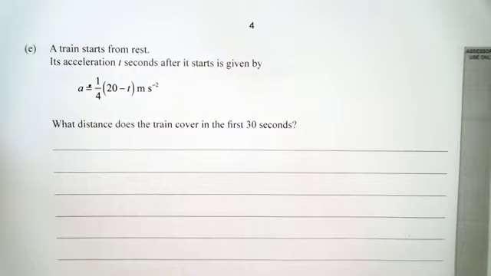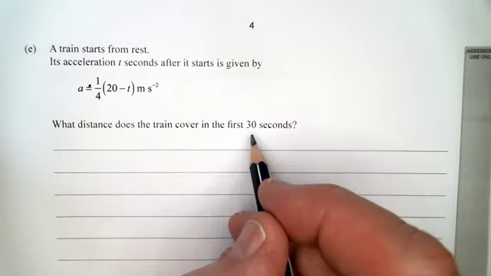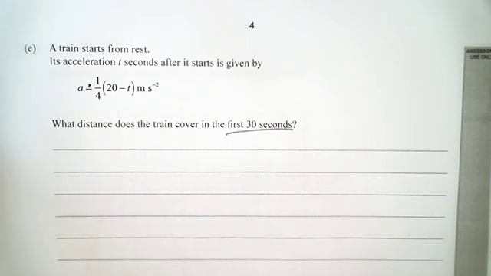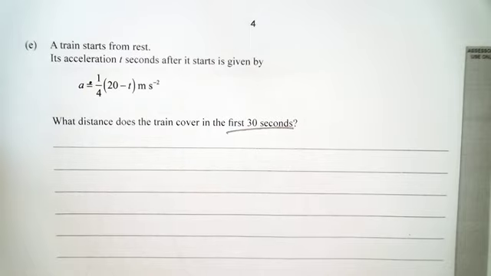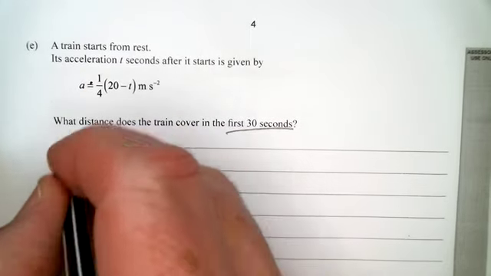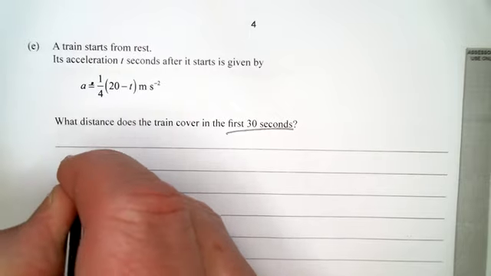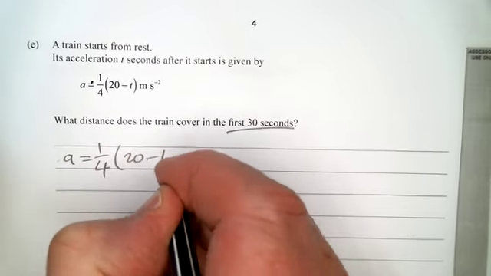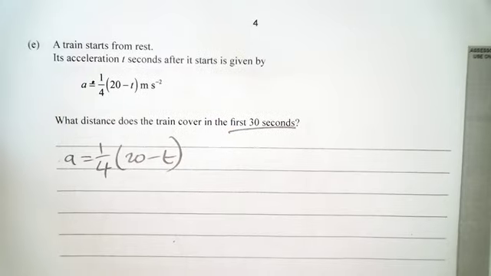And once we've found the distance formula, then we can plug in the 30 seconds and find out just how far the train has traveled. All right, so let's find that now. Let's see what we got. First of all, restate the equation. So we've got a equals 1/4 (20 minus t). My first job really is to expand that out.